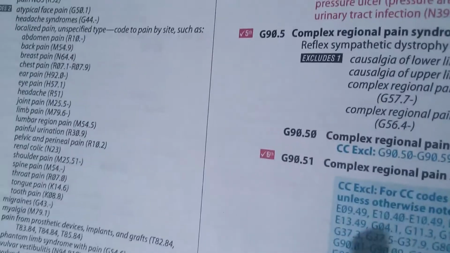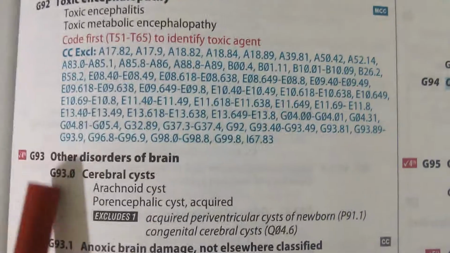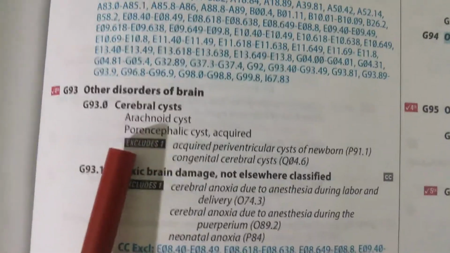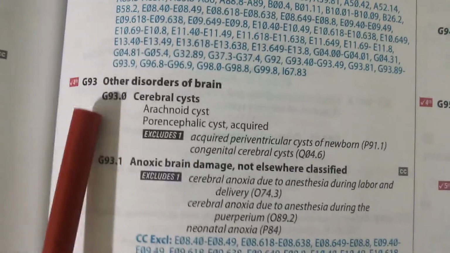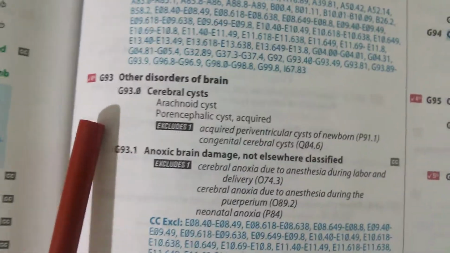What is this? G90, for instance, right? Right. G90 is disorders of autonomic nervous system. Right, and then we have G91 here. So it keeps growing. You see G91, and we're looking for G93. So G93 would be right here. Other disorders of brain. And if you remember that encephalo is brain for encephalopathy, so you think that you're on the right path. Now let's add one more digit.